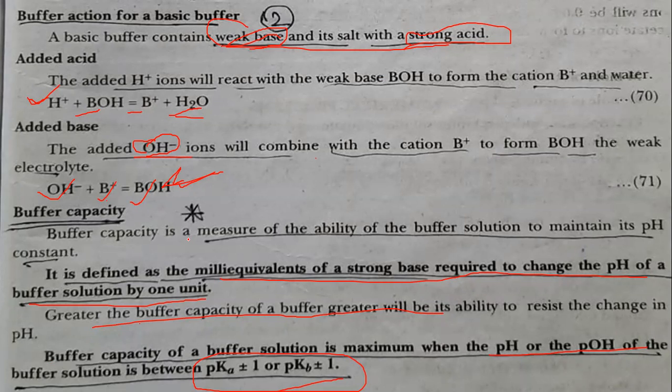The greater the buffer capacity of a solution, the greater will be its ability to resist change in its pH. Buffer capacity is said to be maximum when the pH or pOH of a buffer solution is in between. For an acidic buffer, the pH should be in between pKa plus minus 1. For a basic buffer, the pOH should be pKb plus minus 1.